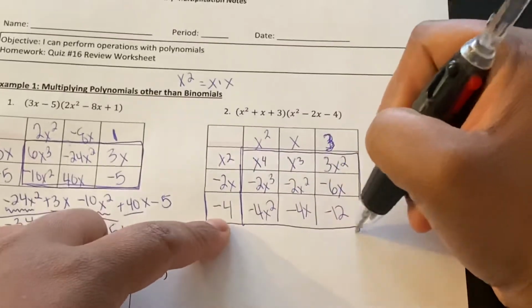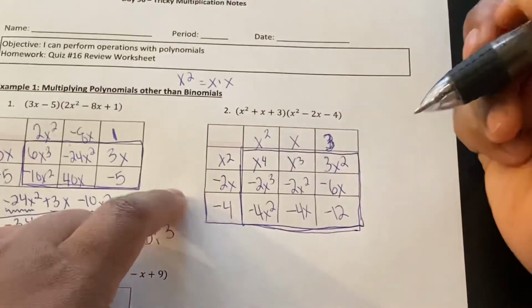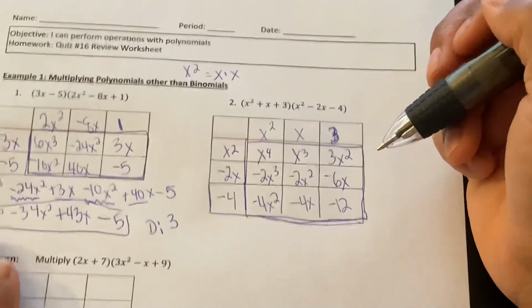Again, do not rush. Do the don't rush challenge. Don't know if you guys have social media, if you know what that means.